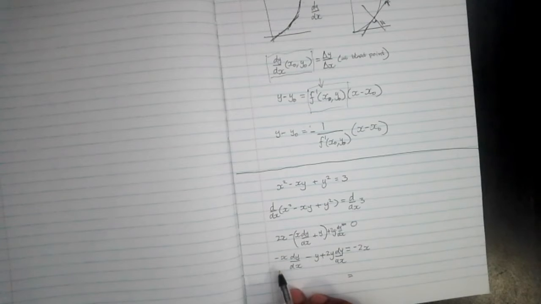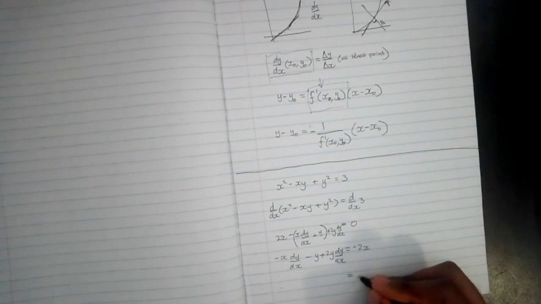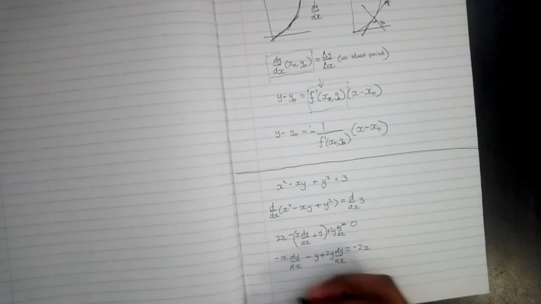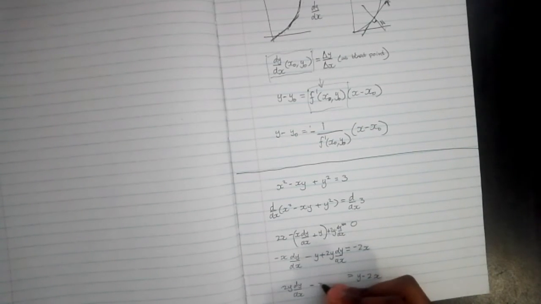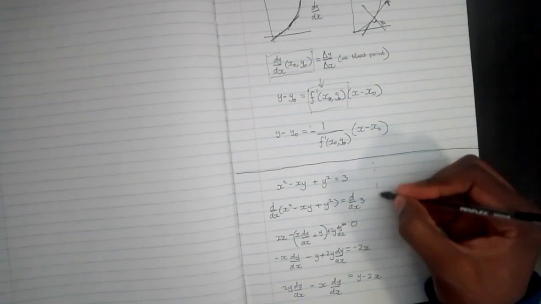We can now take this y to that side of the formula so that we have dy/dx on its own on this side of the formula. So y comes here, and we have 2x, leaving us with this 2y dy/dx and this minus x dy/dx.